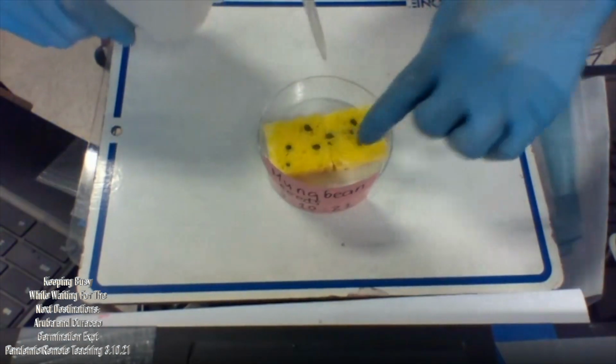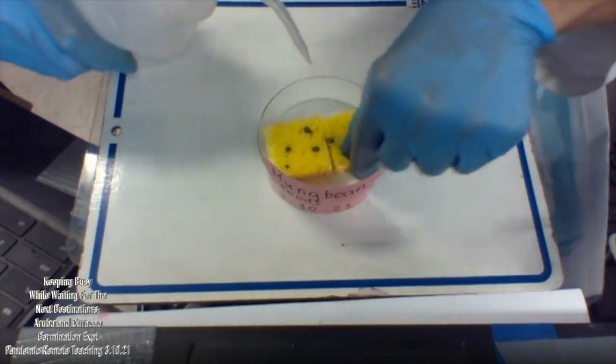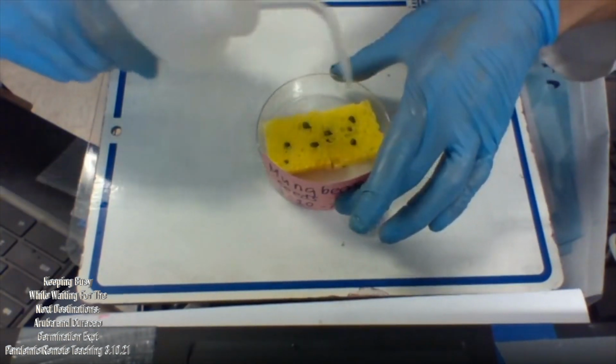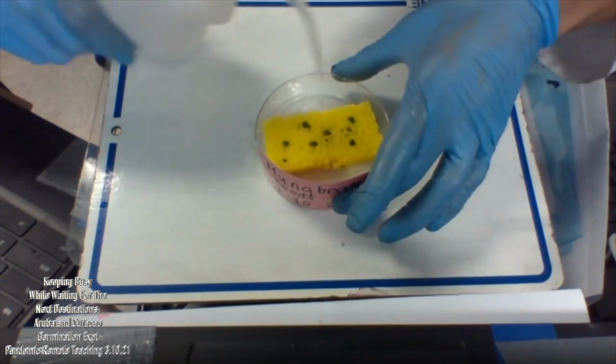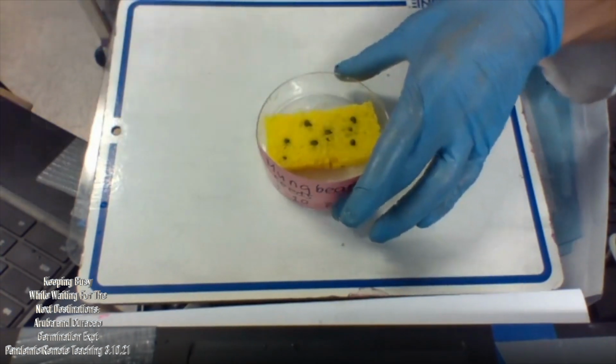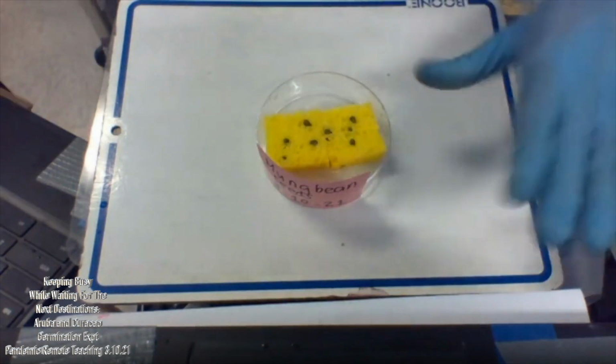Oops. So the sponge will keep the seed moist all the time, but not soaking wet. Okay. That is a setup. All right. In the setup that I did yesterday, I will show it to you once again.